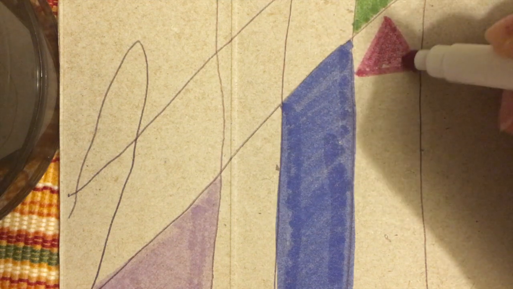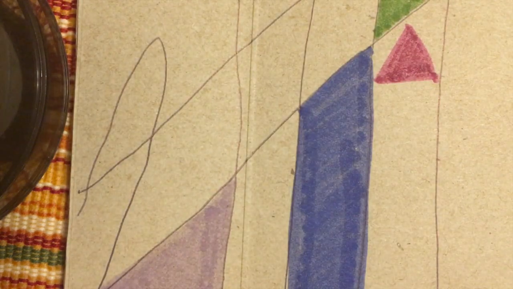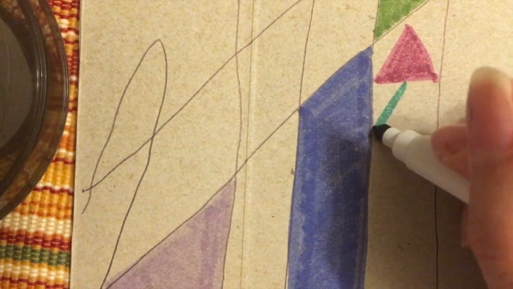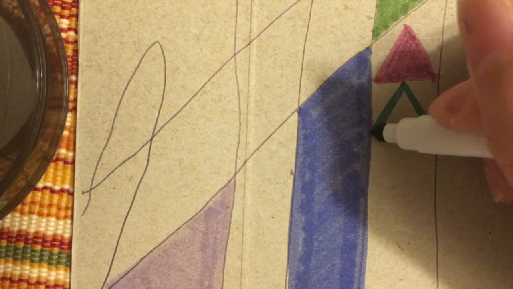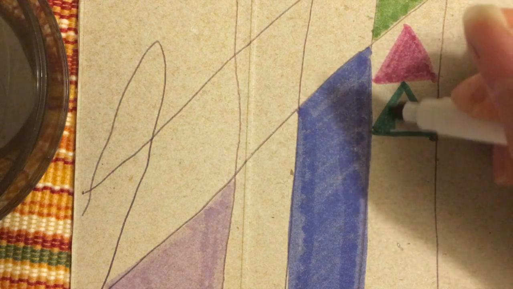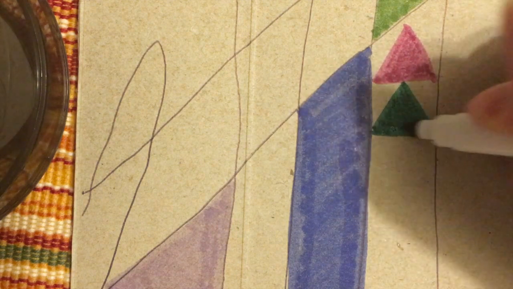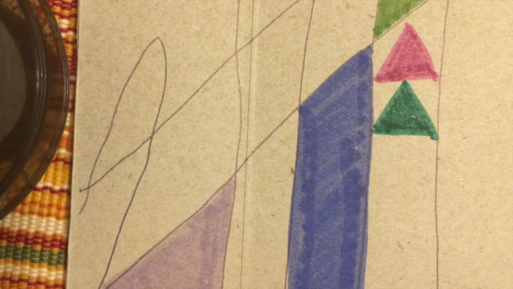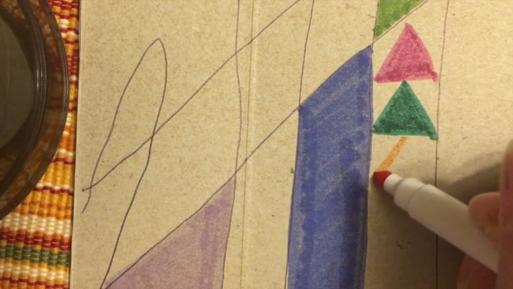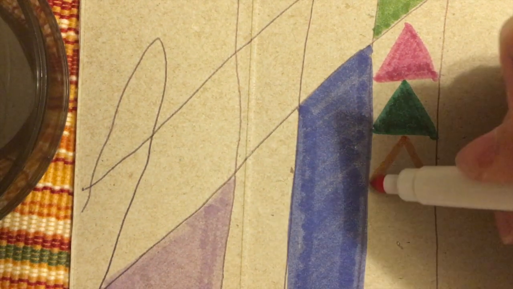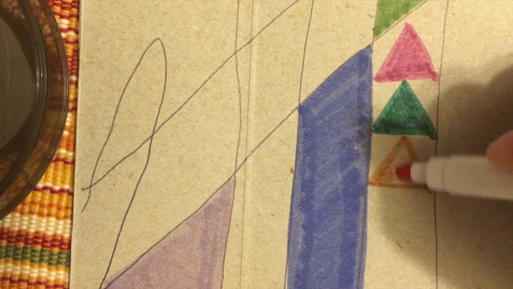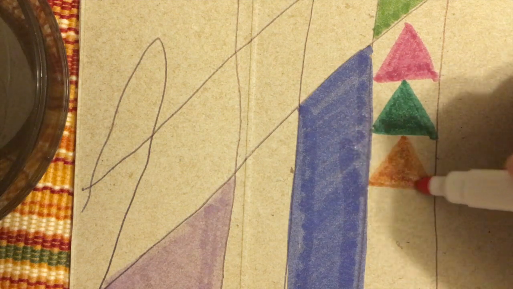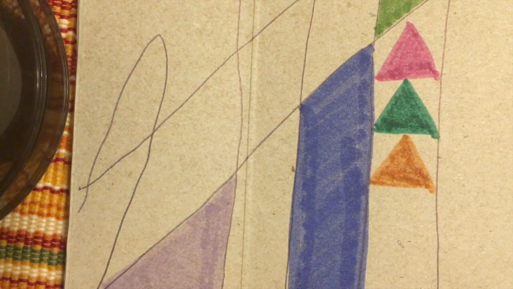Pink triangle, green triangle, orange triangle, and I could keep going. Pink, green, orange, pink, green, orange, pink, green, orange, to make a pattern there.